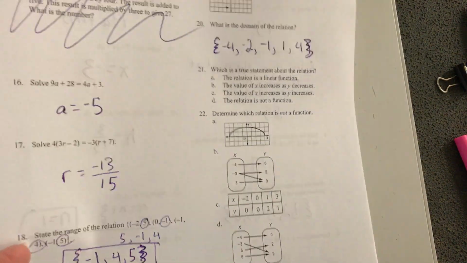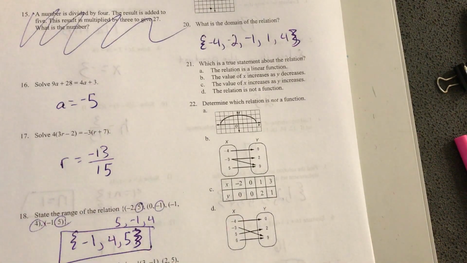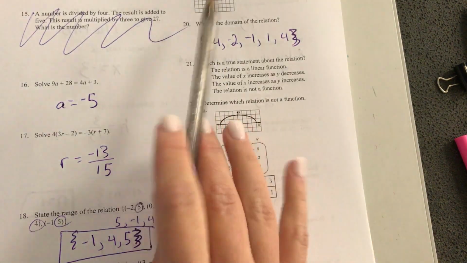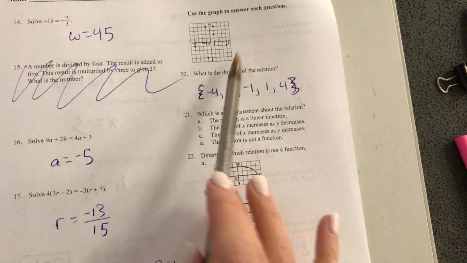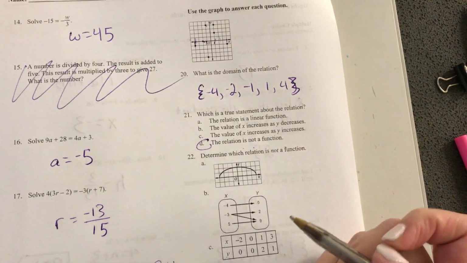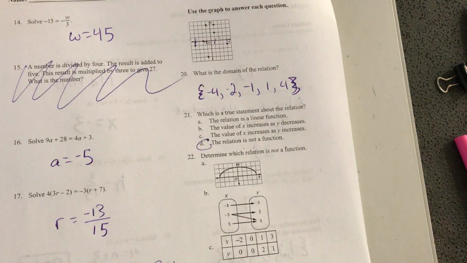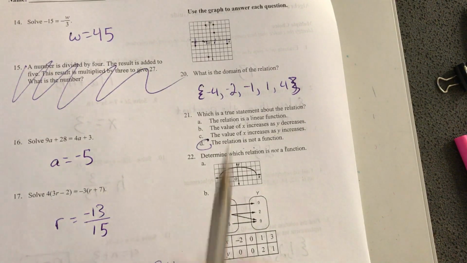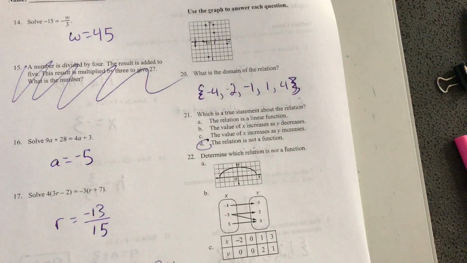21. Which is a true statement about the relation? So we're talking about this one right here. What's a true statement about it? The answer is the relation is not a function. Okay, the relation is not a function because x repeats. All right.